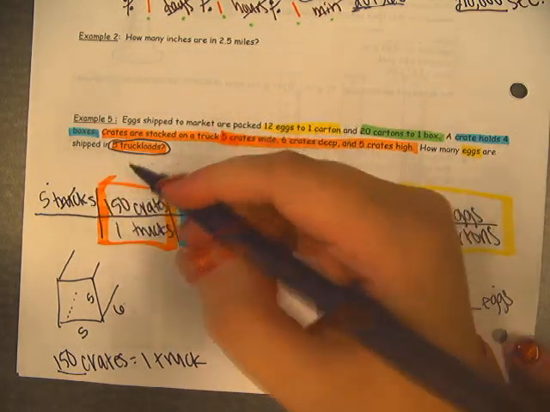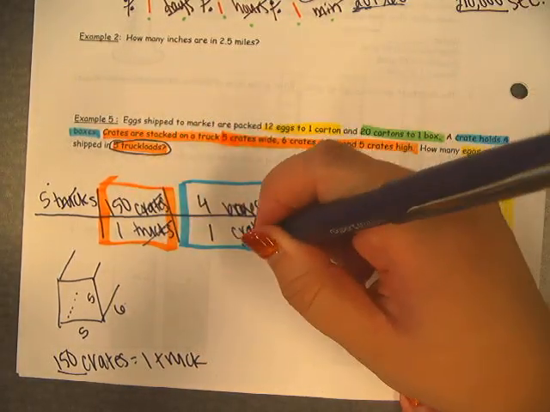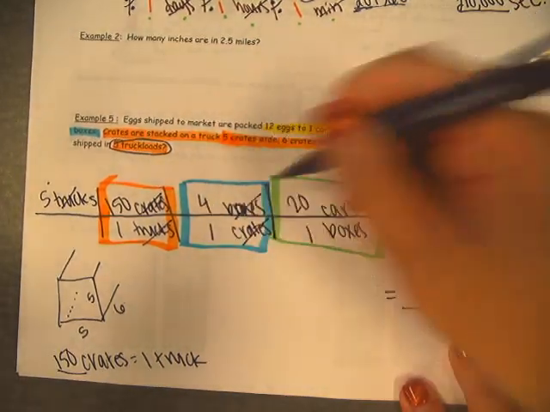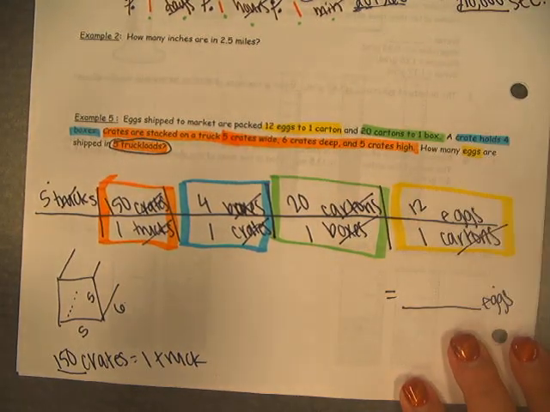So if I have trucks on top and trucks on bottom, those would cancel. Crates on top and crates on bottom would cancel. Boxes on top would cancel with boxes on bottom. Cartons on top would cancel with cartons on bottom. And then I'm left with eggs as my unit.